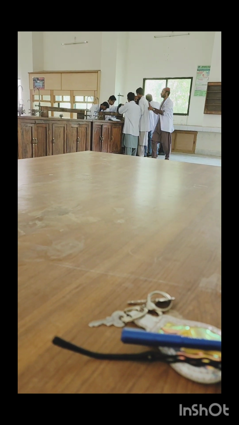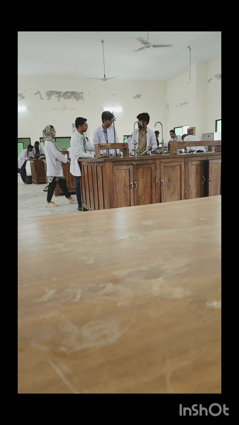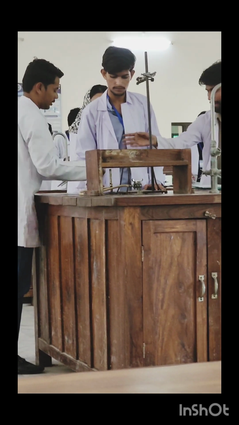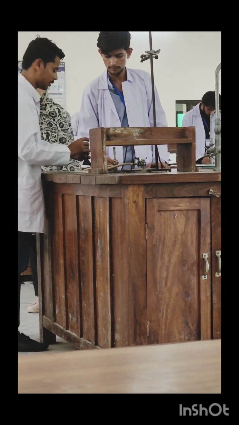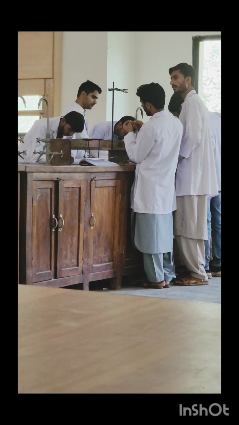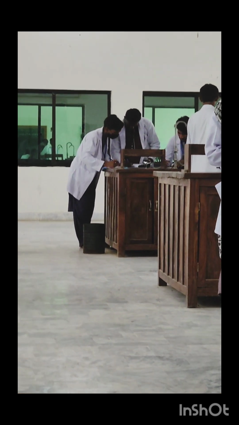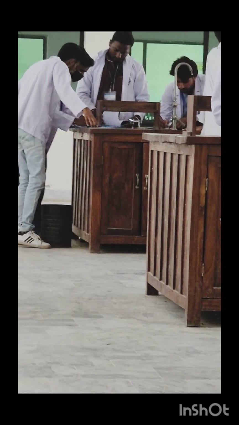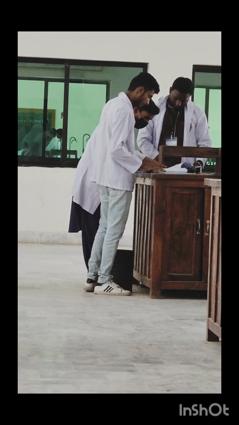It's again a very warm day. Unfortunately, whenever they have a lab, it's a very warm day. They are negotiating among themselves how to set up the assembly and everything. The other group is also engaged in designing how to set up the assembly. The last group, you can see, is involved in inputting the data.